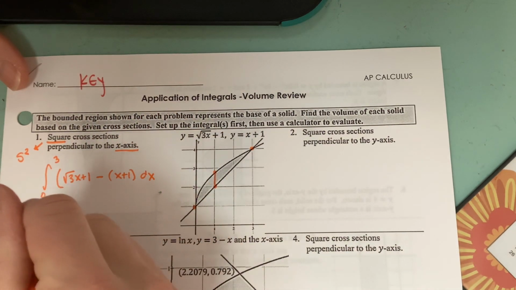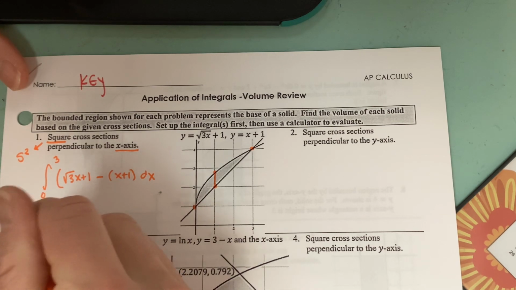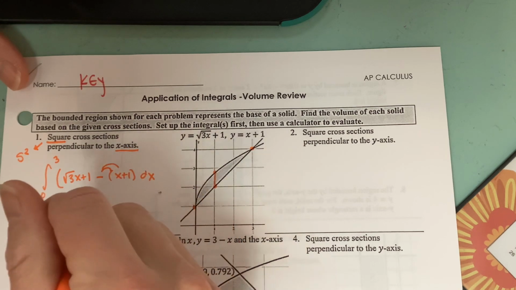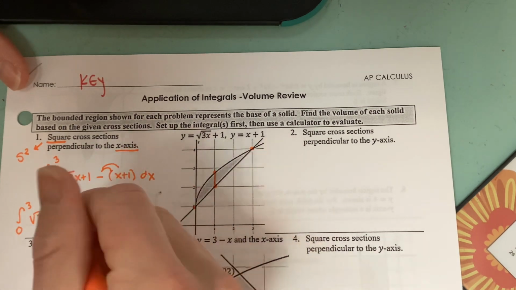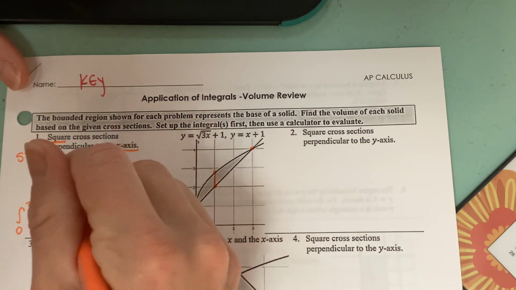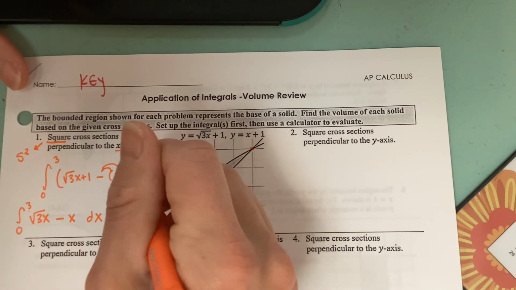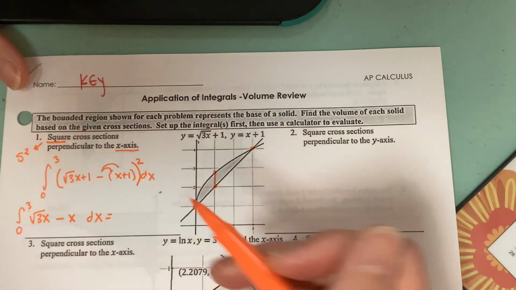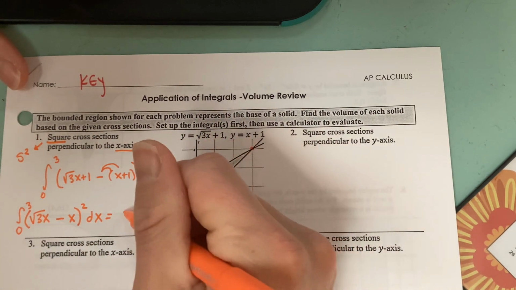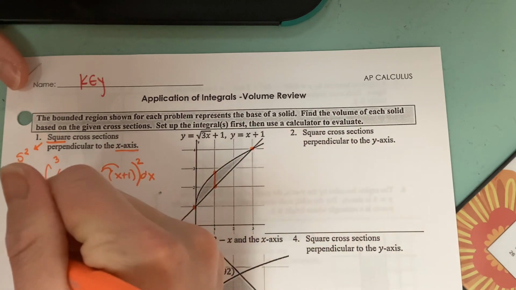You don't have to simplify it, but sometimes it helps to simplify before typing in. If you distribute that negative, that's going to become minus x, and then the plus 1 and the minus 1 are going to cancel. And remember, this whole thing is being squared because it's s squared. When you type that in, you get 0.9.